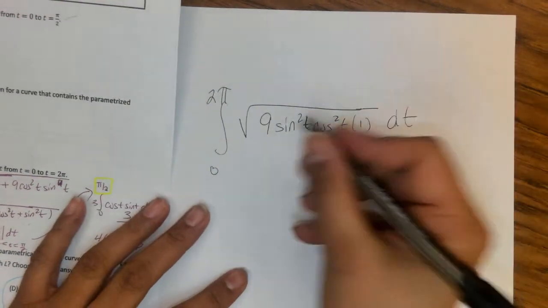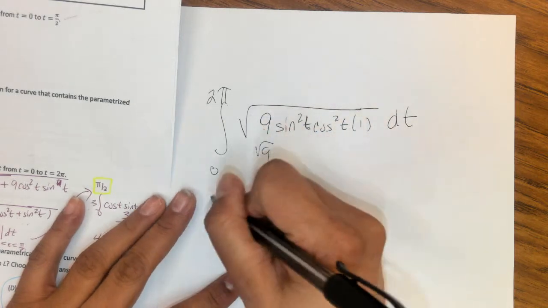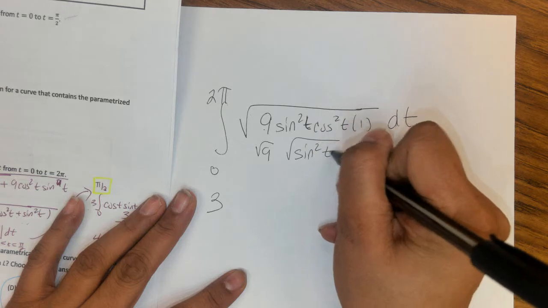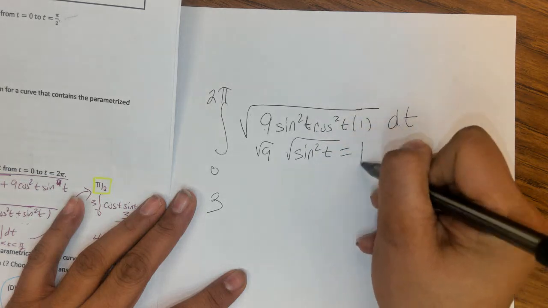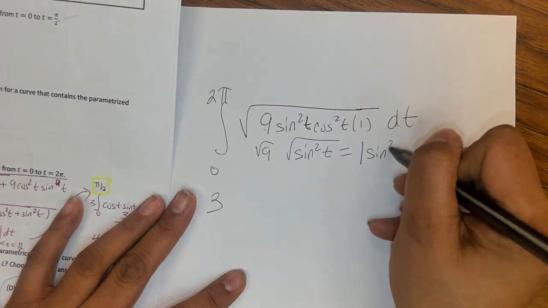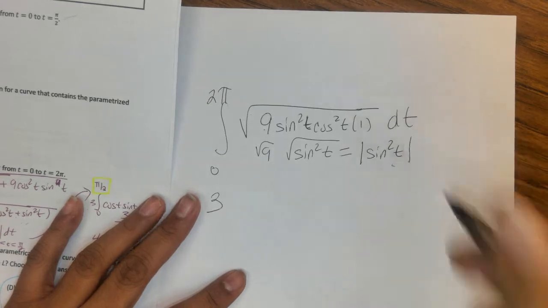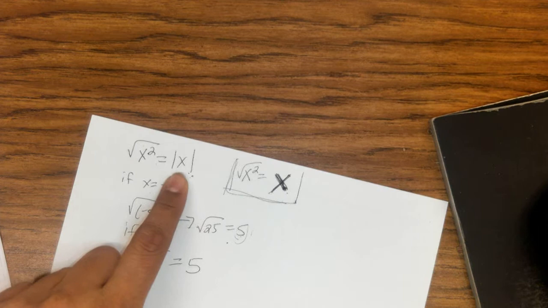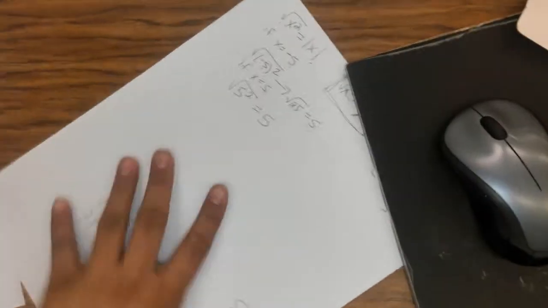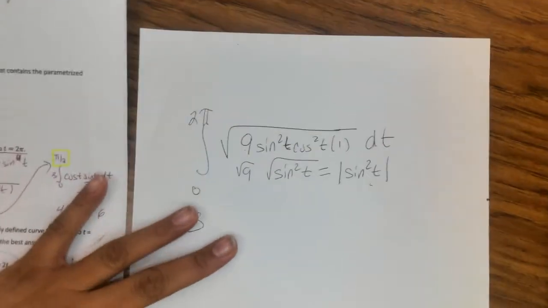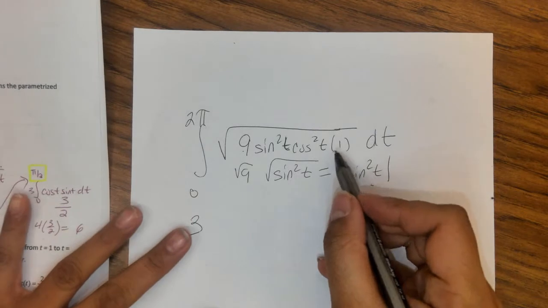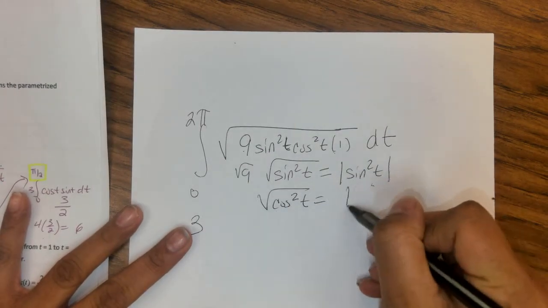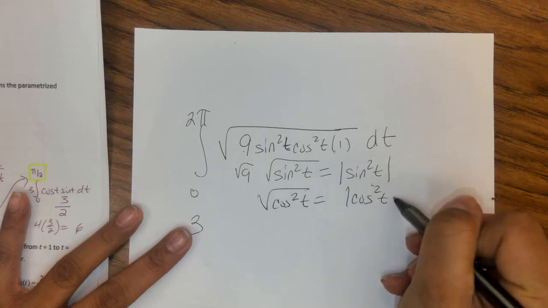The square root of 9 is obviously 3. But the square root of sine squared t is the absolute value of sine t, based on what I was doing on this side: the square root of x squared is the absolute value of x. So the square root of cosine squared t is the absolute value of cosine t.